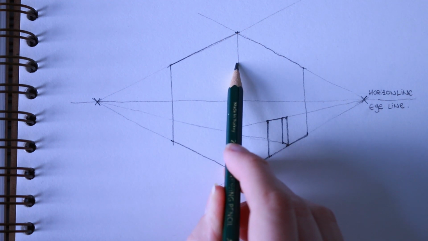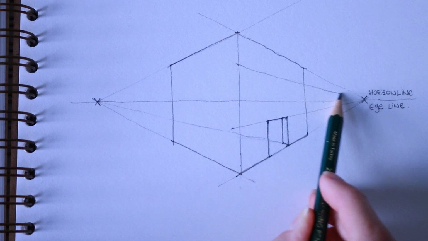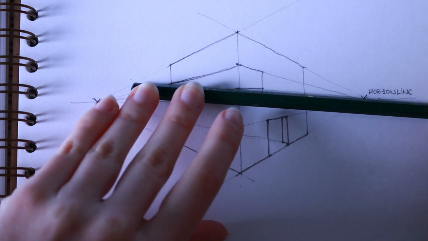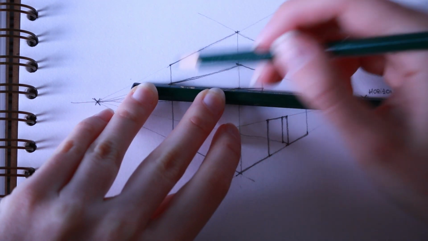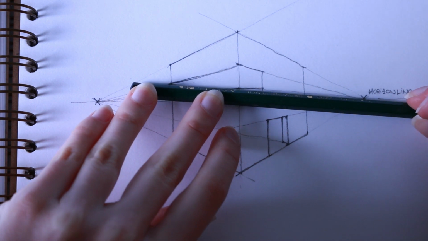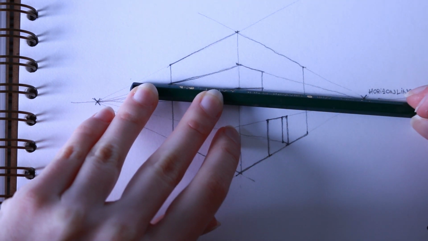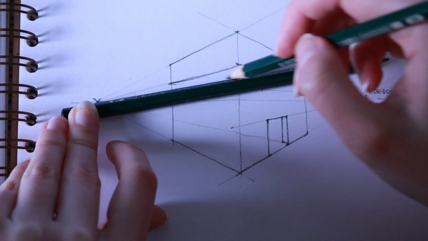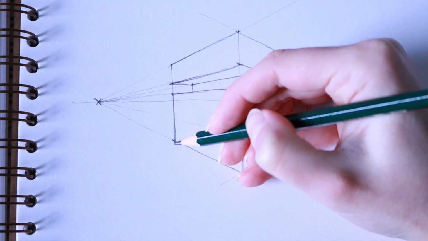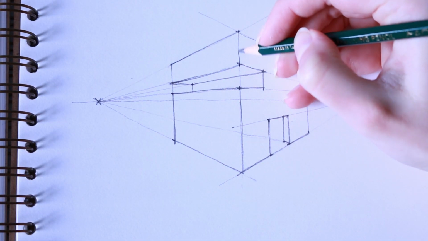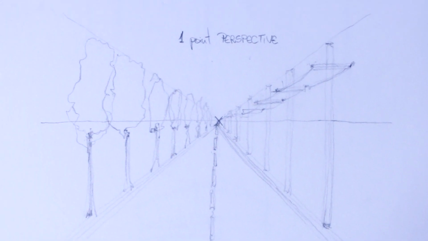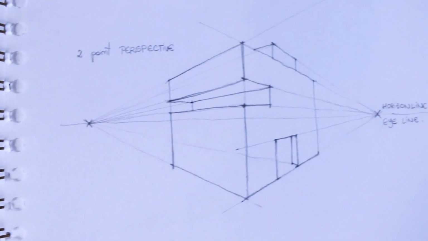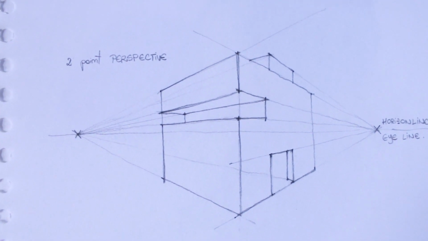Let's try something a bit more difficult. Again, we want to work with those lines. If you need a bit of help with your vanishing points and everything, just use a ruler or a pen, as I am using. And again, whatever you are drawing, trees, building, they become closer and denser to each other as they approach the vanishing point.